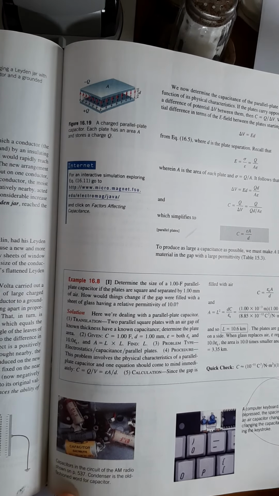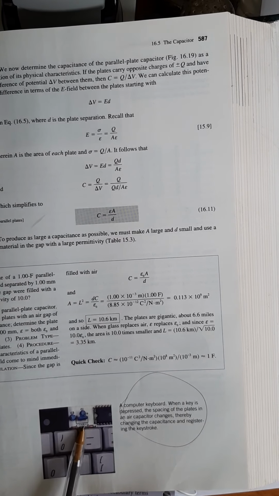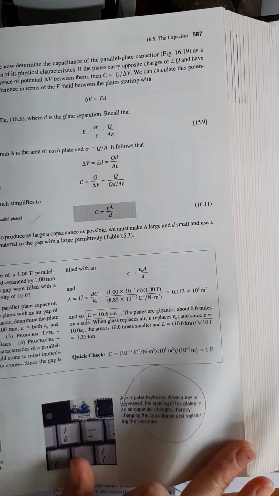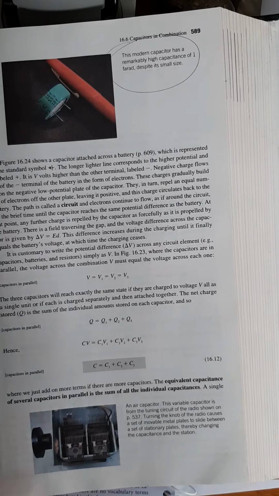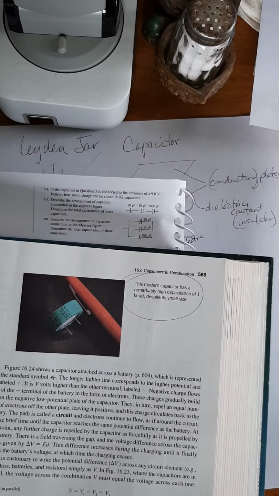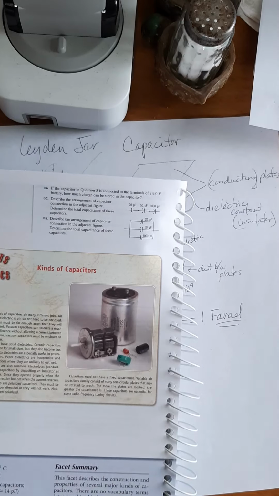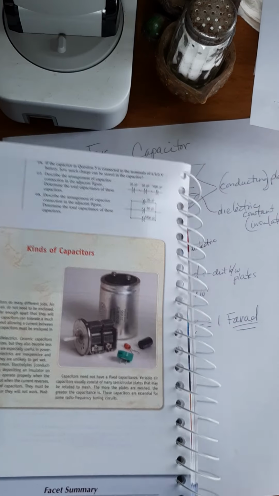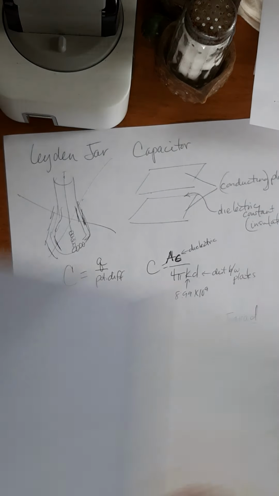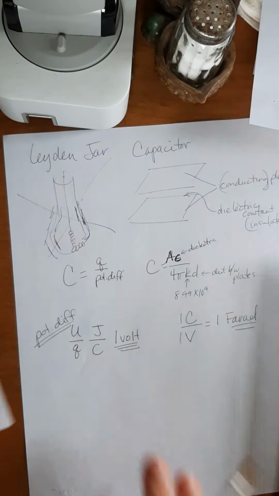You can see different ones, even ones in a computer keyboard. So capacitors, you can basically find a little bit of everywhere, especially for you people who love working with electricity, or you're going to head that way.